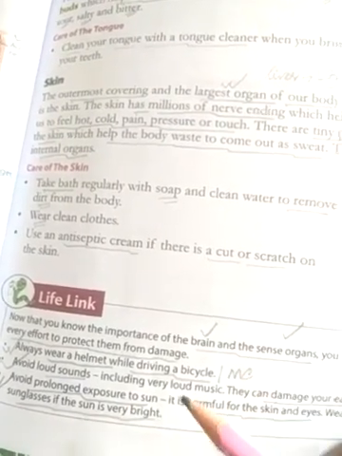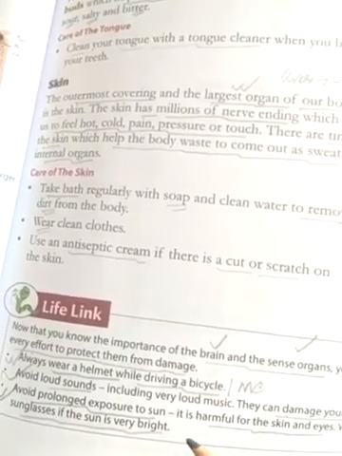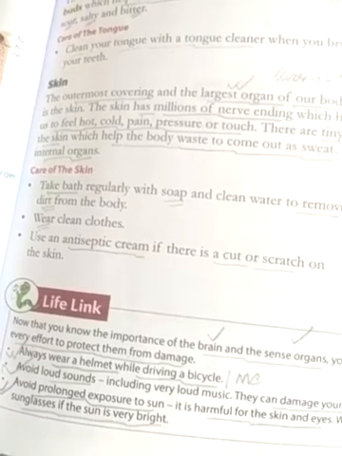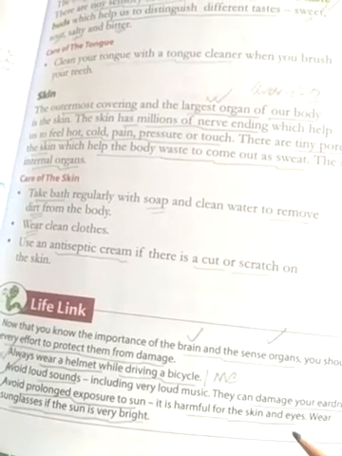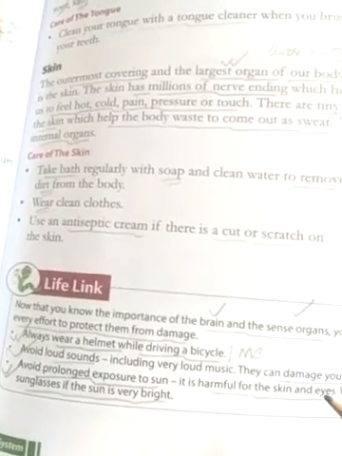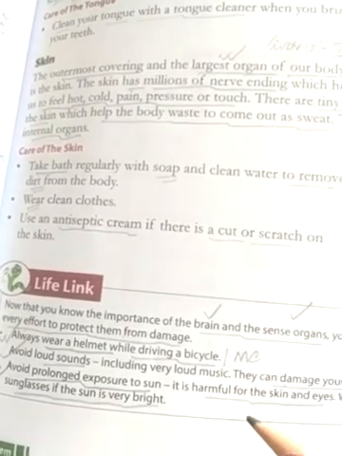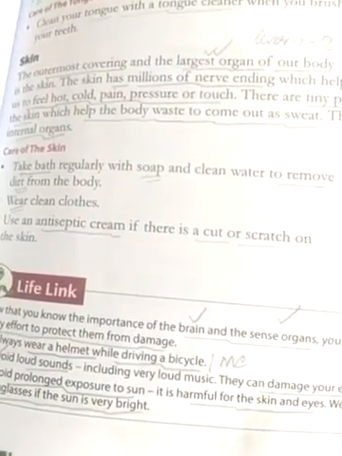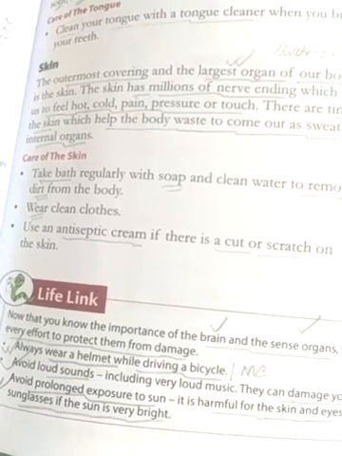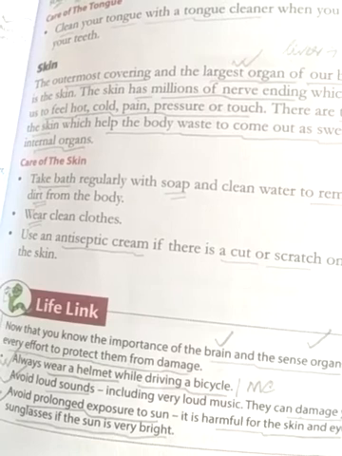Number one is we should always wear a helmet while we are riding a bicycle or motorcycle. We should always avoid loud music because it may damage or injure the eardrum of the ear. And we should also avoid prolonged exposure to the sun because it may be harmful for the skin as well as for the eyes. And in that case, we should always wear sunglasses while the sun is very bright.